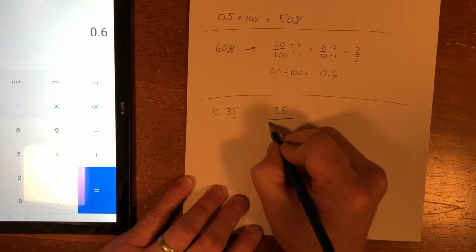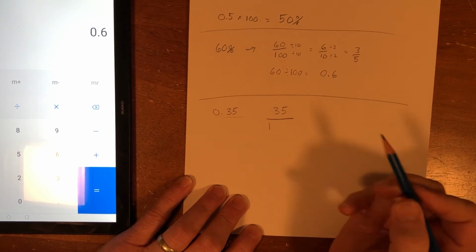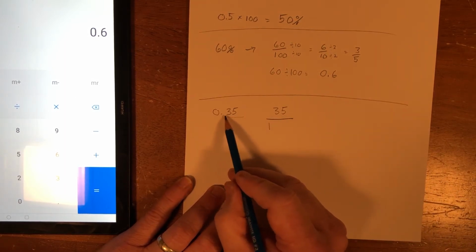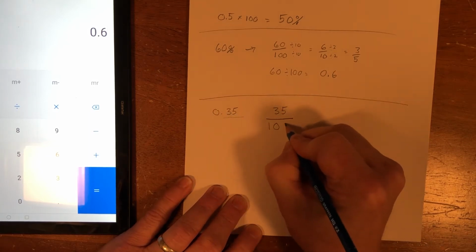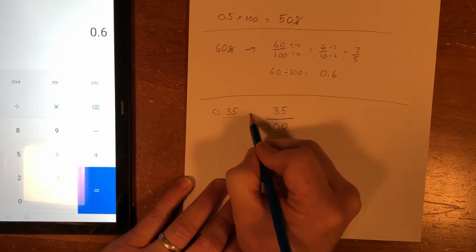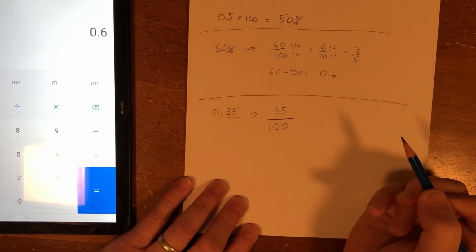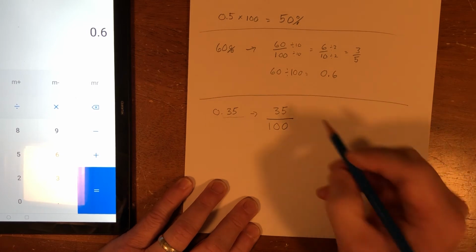Our denominator, we start with a 1, and we need to put some zeros here. But to figure out how many zeros, we count how many digits there are after the decimal place. So here there's a decimal, and then there are 2 digits. So I add 2 zeros. So 0.35 as a fraction is 35/100.